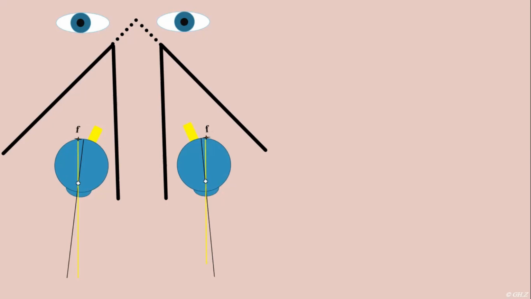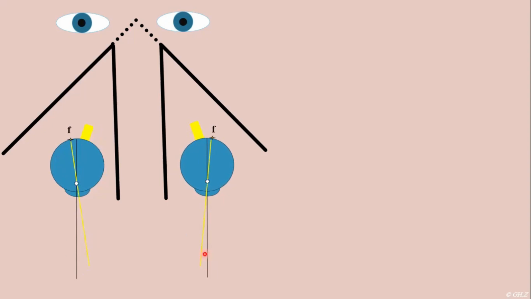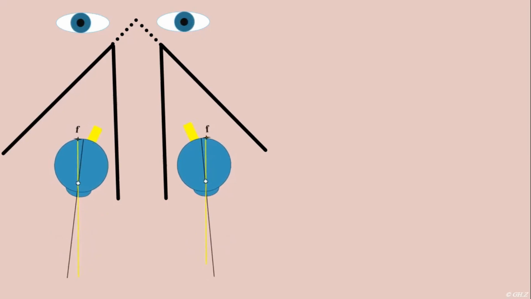So I will repeat this slide once more. For some people, they have a little bit higher angle kappa. As a result, the visual axes are not parallel to each other. So each eye will reflexively move a little bit outward in order to keep the visual axes parallel to each other, which is the normal ocular alignment at distance.